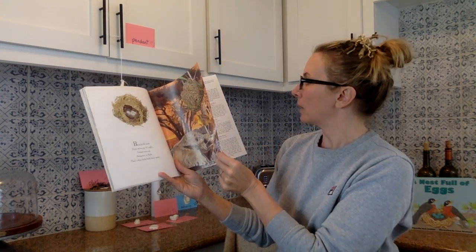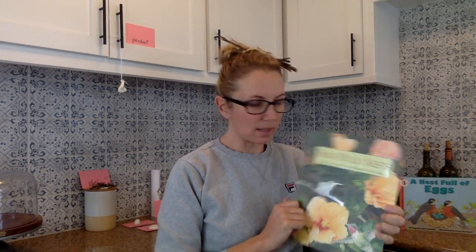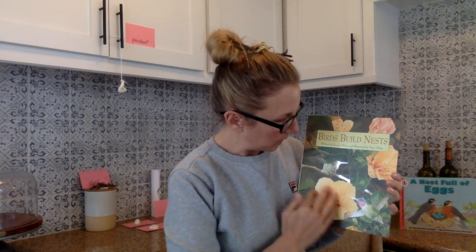Look at that, woven up like that. Really amazing. So I hope you enjoy making some nests and learning about the different types of nests. At the afternoon meeting today or at the morning meeting tomorrow, I would love for you to share some of your bird nest models with us and tell us what type of nest they are.